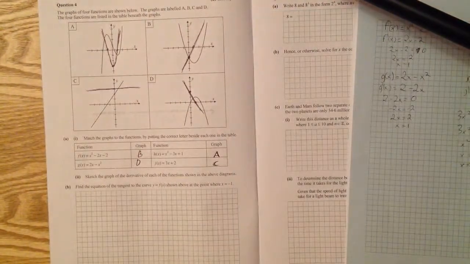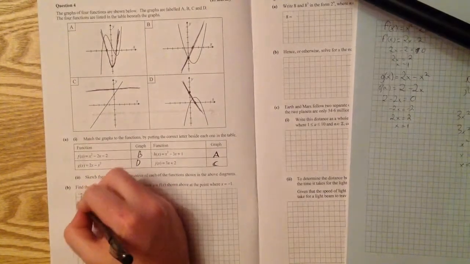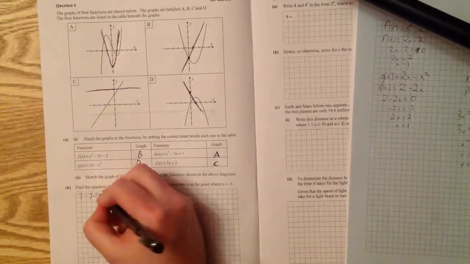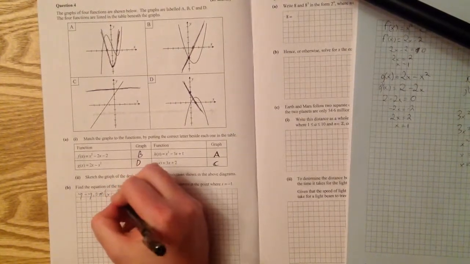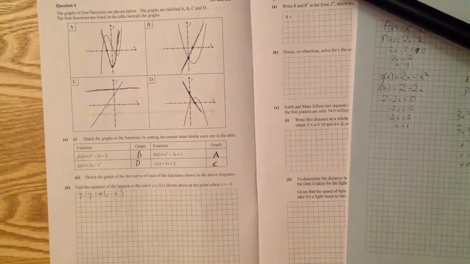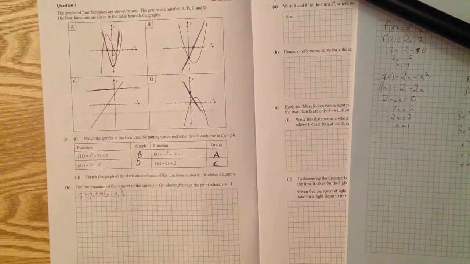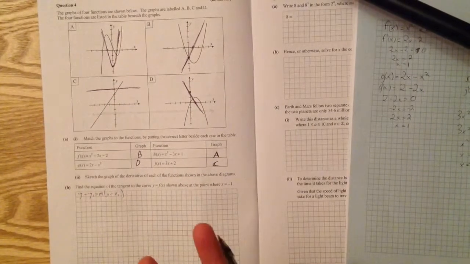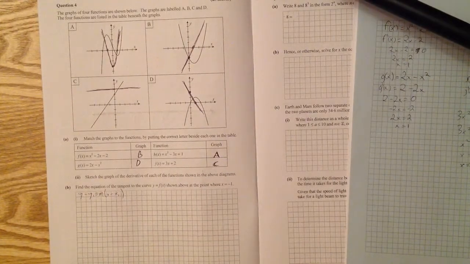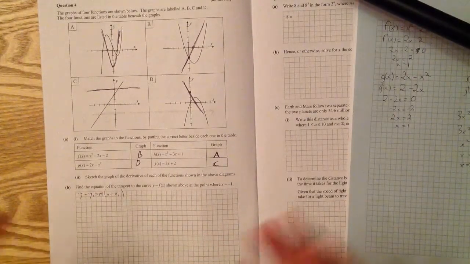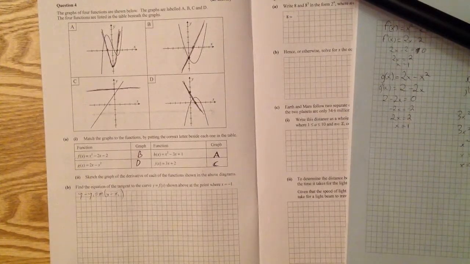So part B says find the equation of the tangent to the curve y is equal to f of x shown above at the point where x is equal to minus 1. Well, we're going to ultimately need the equation of the line formula, which is y minus y1 is equal to the slope times x minus x1. So the first thing you're going to have to do is differentiate, because that's how you find the slope of any function.